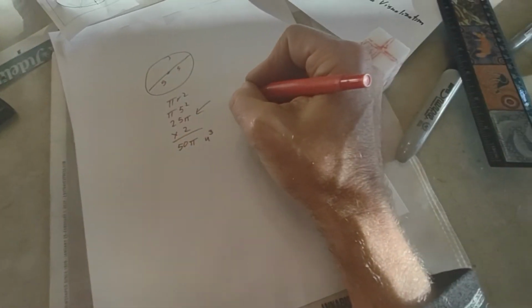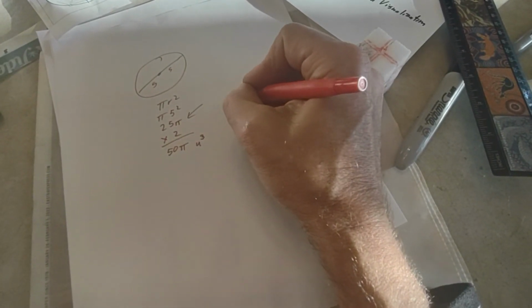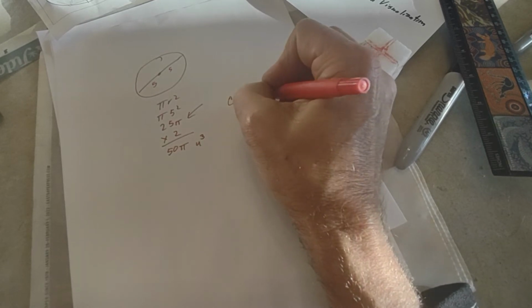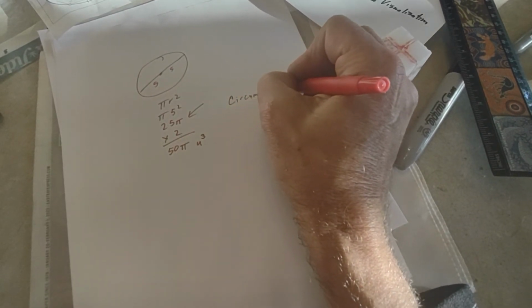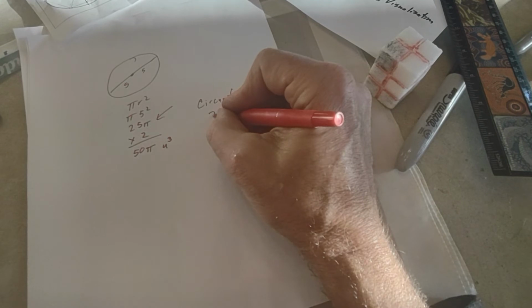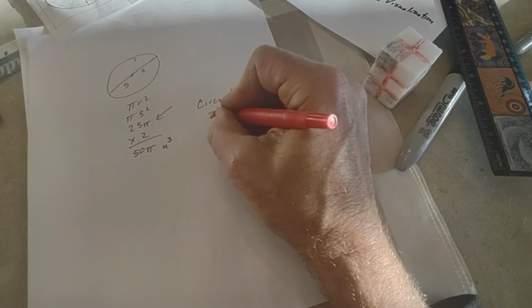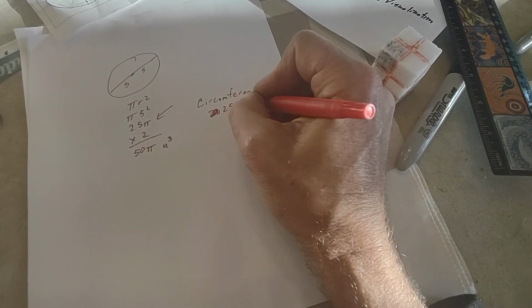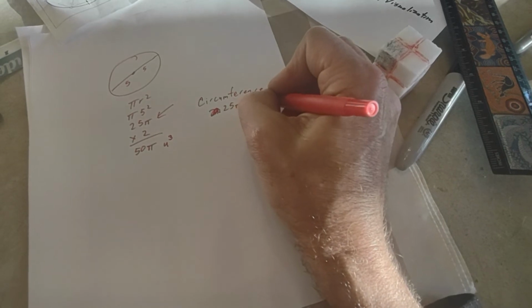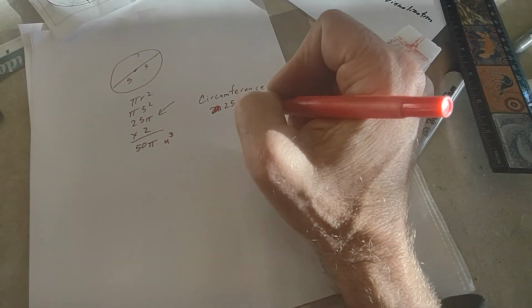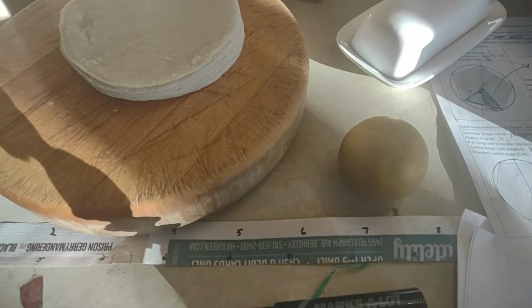So for my perimeter, or my circumference, which I'll write out, circumference. It's a fancy name for perimeter for a circle. I got the 25 pi for the bottom. Oops, I got to write it right. 25 pi plus 25 pi. And then the question is, well, how do I figure out the sides? Because it doesn't really have sides. It's got this circular thing.